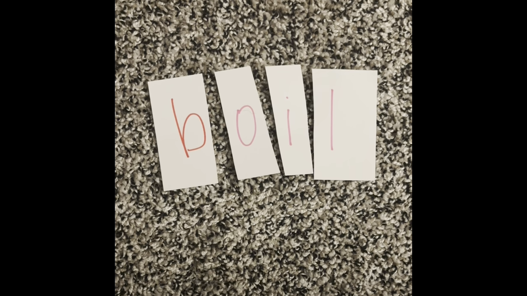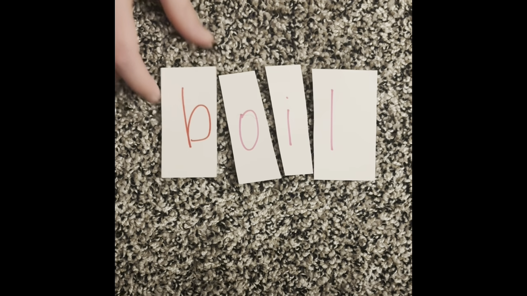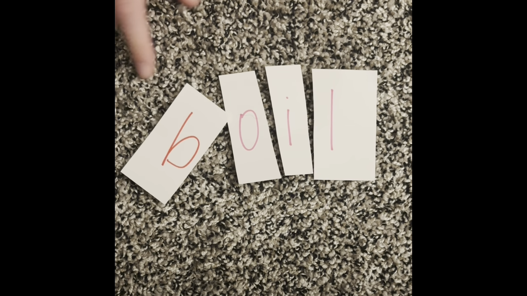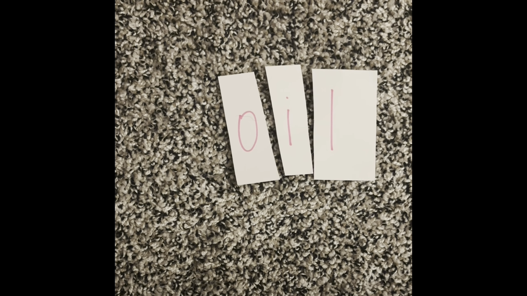Very good. You notice how we changed the first letter and we made a word that rhymes with toil? I bet we can make another word that rhymes with this word. So far we've made oil, toil, and boil. I can think of another one. Let's see if I can find the right letter here.